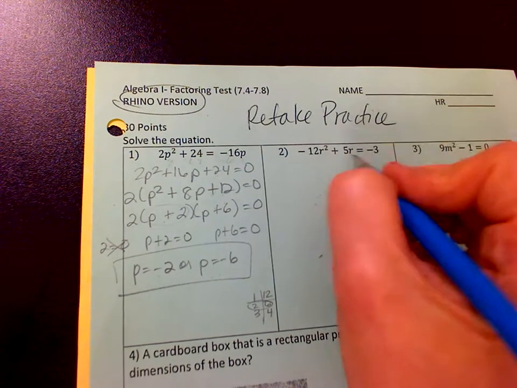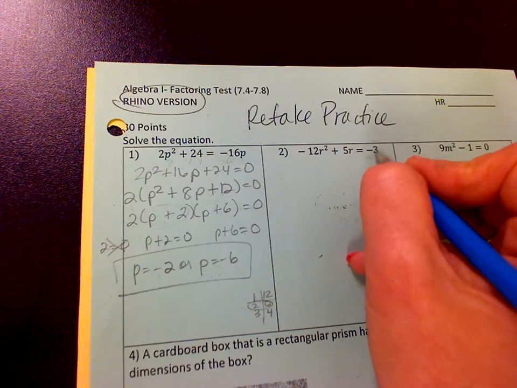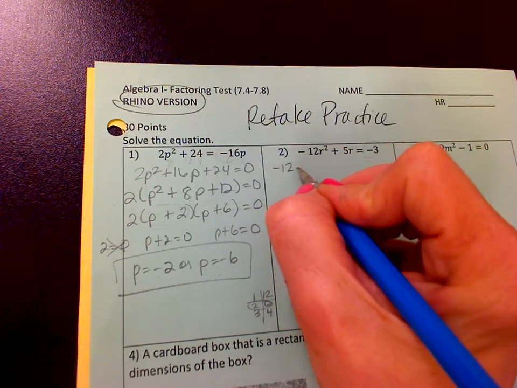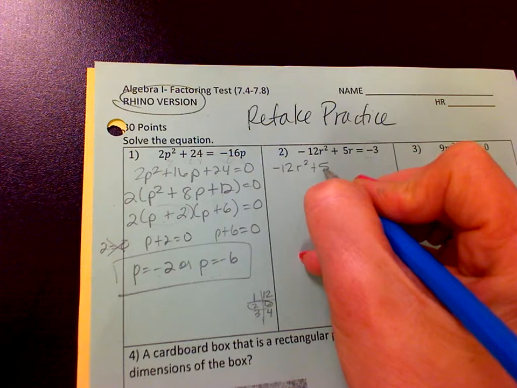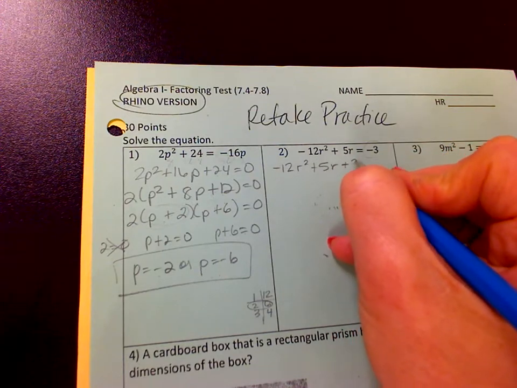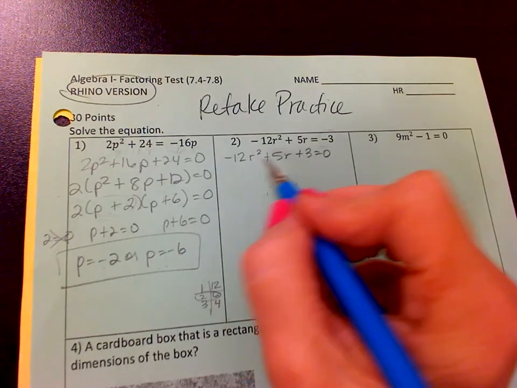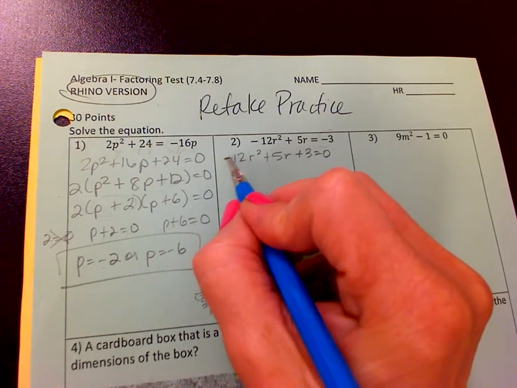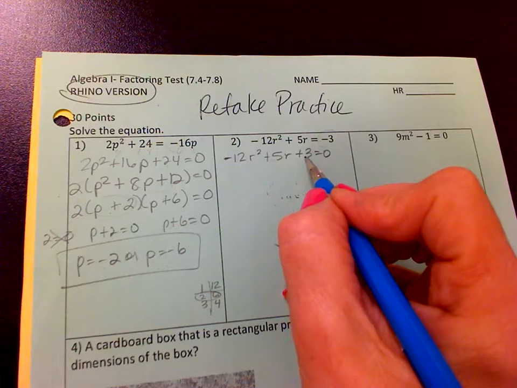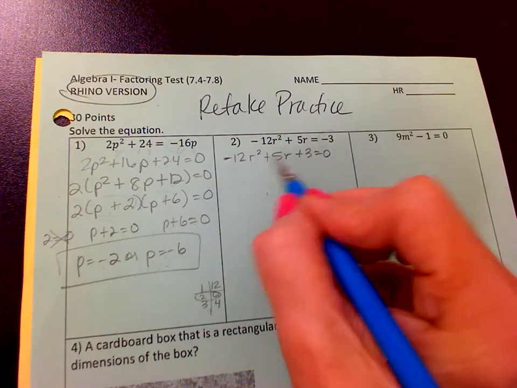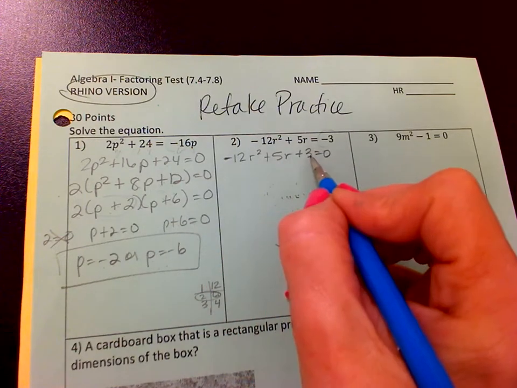Now this one. So again, that doesn't equal 0. So I'm going to move this. I'm going to do negative 12r squared plus 5r plus 3 equals 0. Okay, now this one then, I want to look to see if there are any greatest common factors that I can pull out. And there's not. That's a negative 12, a 5, and a 3. So there's nothing I can pull out.